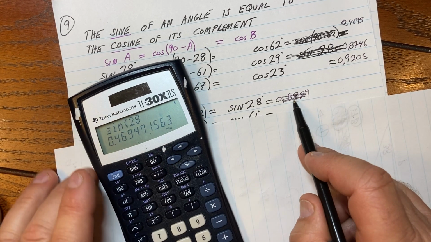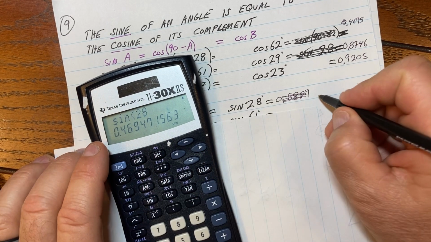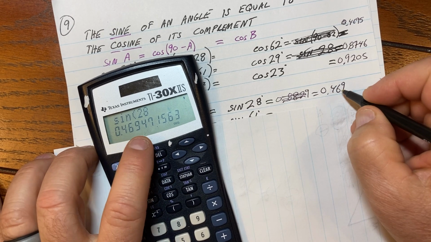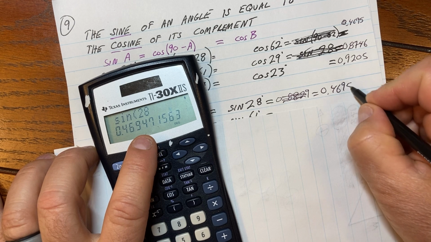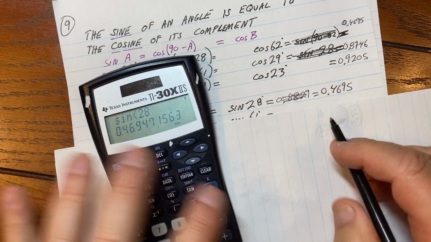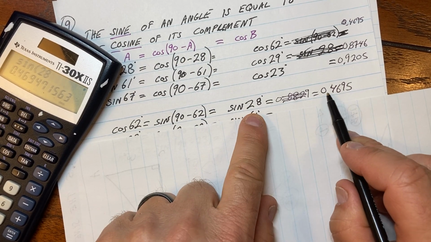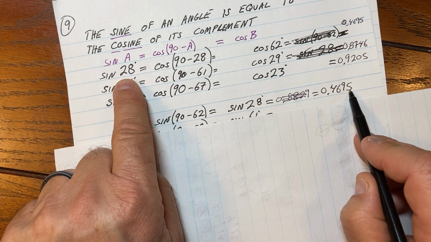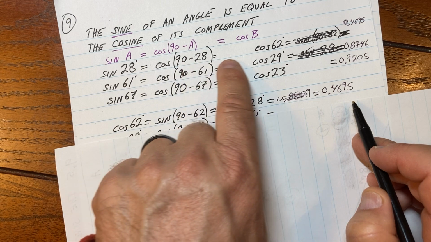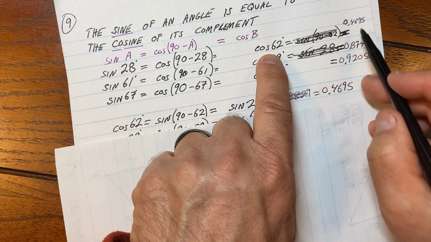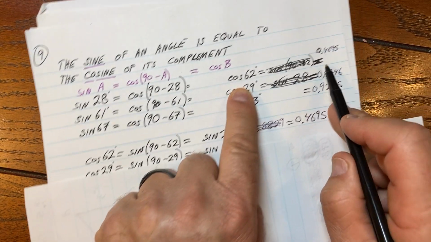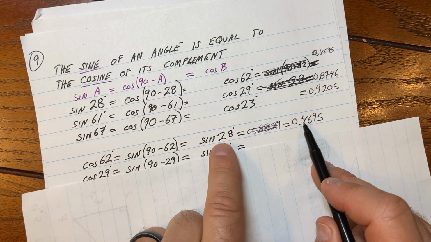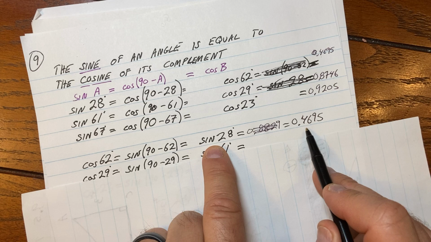So sine of 28 equals 0.46947, rounded to 0.4695. That is equivalent to cosine of 62. That answer for cosine of 62 should be the exact same as sine of 28. Okay?